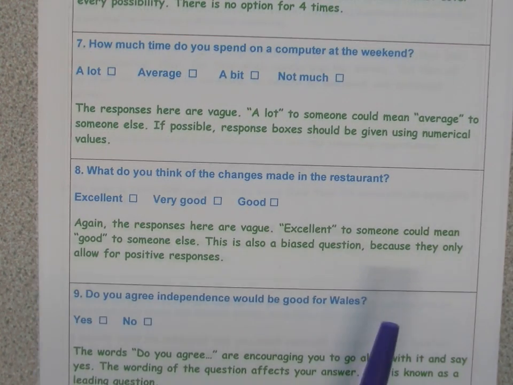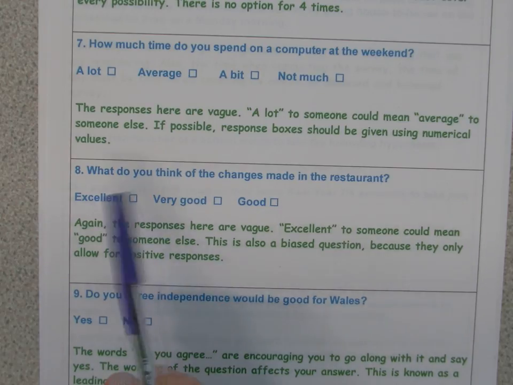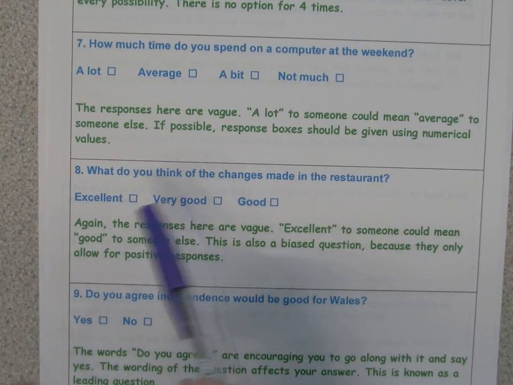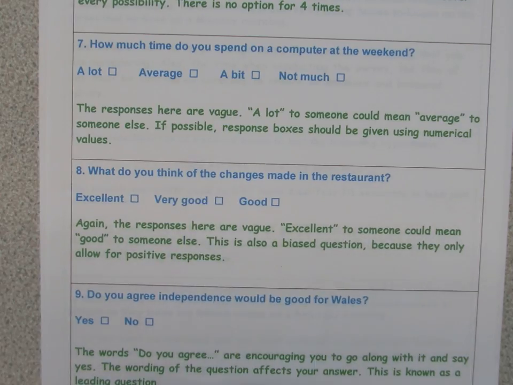Number 8 then, what do you think of the changes made in the restaurant? Okay, so restaurant changes could be made. Look at the response boxes here. Again, these are vague. Excellent, very good. What does that actually mean? Someone thinking very good, someone else might be thinking excellent. They might be thinking the same thing. Excellent to someone could mean good to someone else. They're vague responses. Again, a scale would be better, wouldn't it? Maybe a scale from 0 to 10, so maybe 10's the best, 0's the worst, and we can measure it that way. So numerical boxes are better.